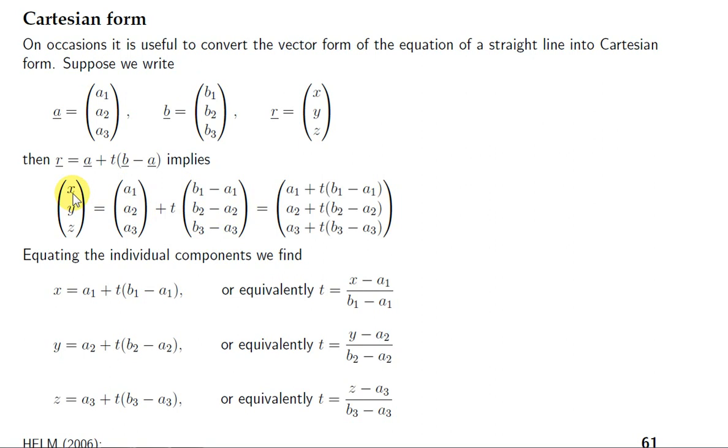We can now get the relationship between x and t, y and t, and z and t. We can combine these 2 matrices. We can think of them as matrices. We can multiply the scalar t by each entry here, and since these 2 matrices have the same size, that is 3 by 1, 3 rows, 1 column, we can add corresponding entries. So we add a1 onto t times b1 minus a1 to get this entry, then a2 onto t times b2 minus a2, and then a3 onto t times b3 minus a3.